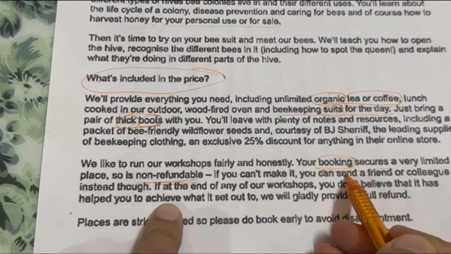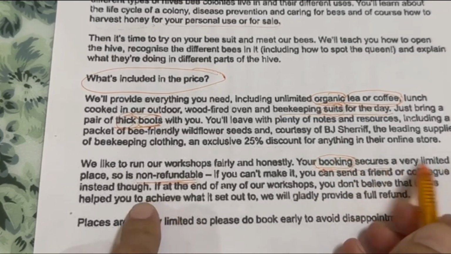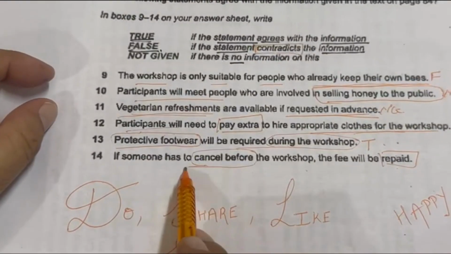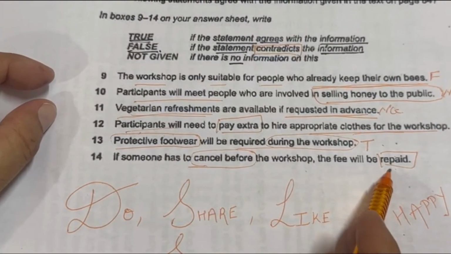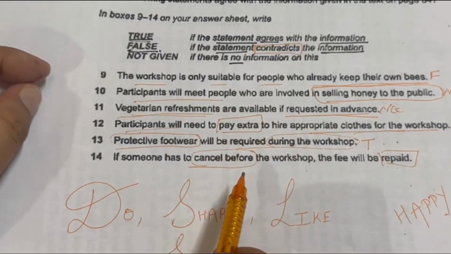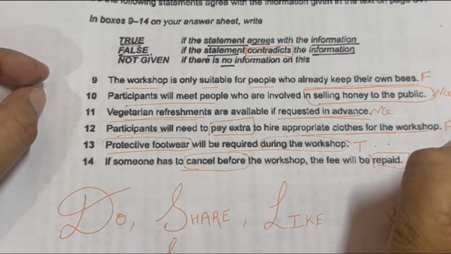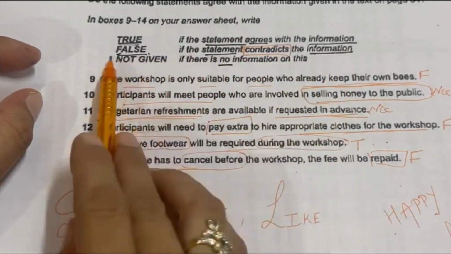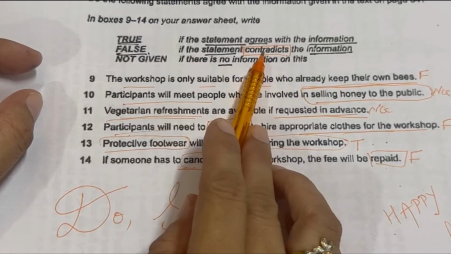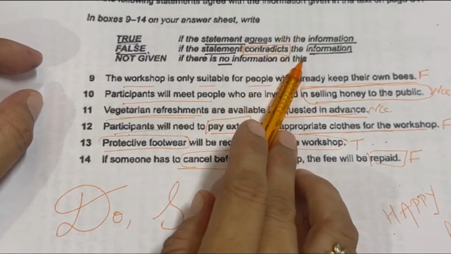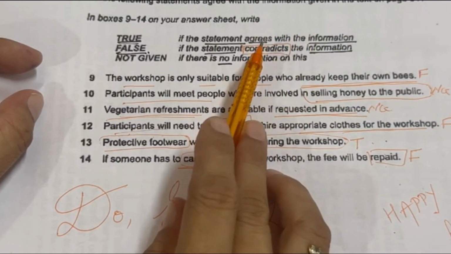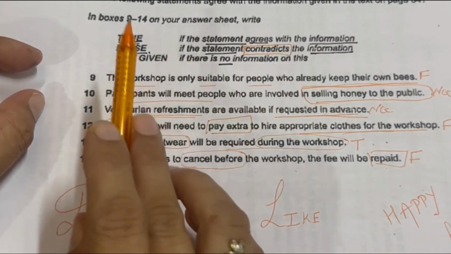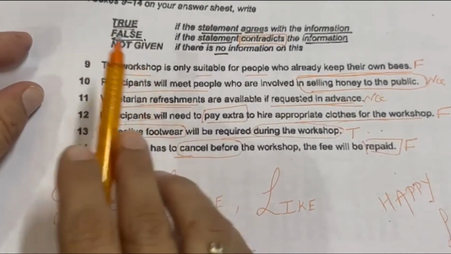So before your workshop अब क्या करते हैं, बुकिंग करते हैं और वो एक बार हो गया तो वो नॉन रिफंडेबल है. और हमें question में क्या कहा गया है, cancel before the workshop, fees will be repaid. Of course it is given but it's a contradiction, so it will be false. So students keep in mind very well, the only differentiator between the false and not given is the contradiction. The statement is given but in a contradictory way, isn't it? That only gives you a clear cut difference between the false and not given kind of answers, right?